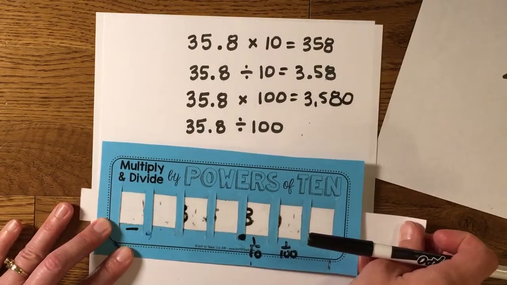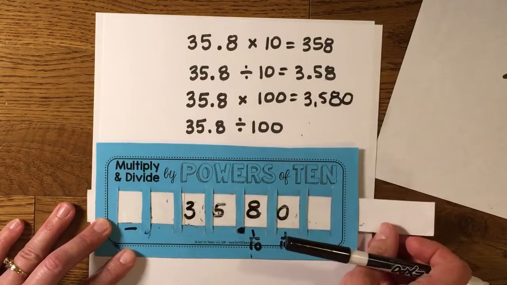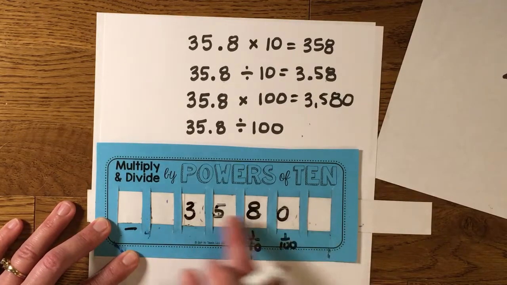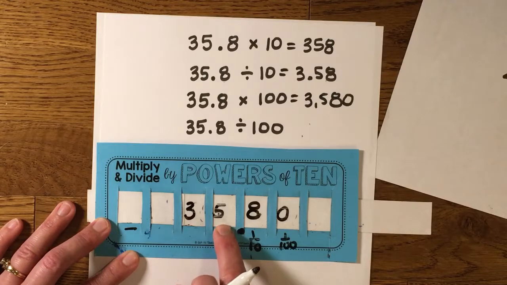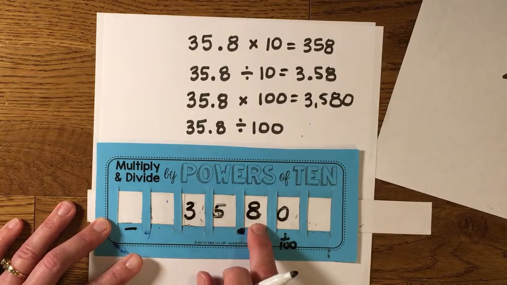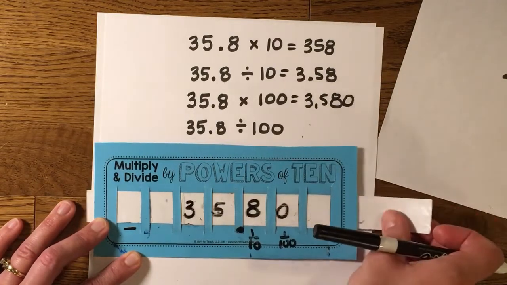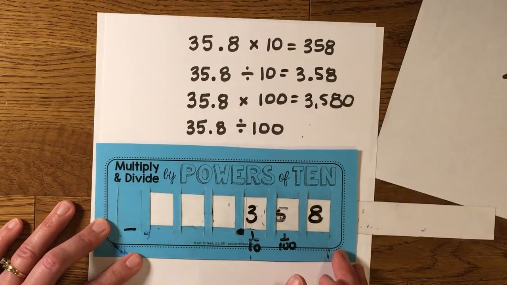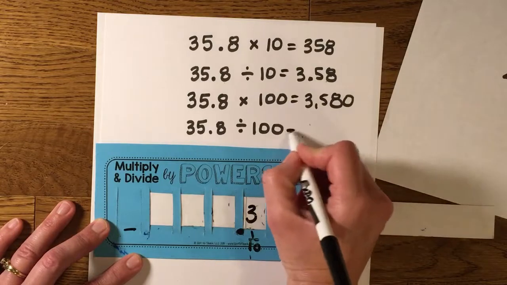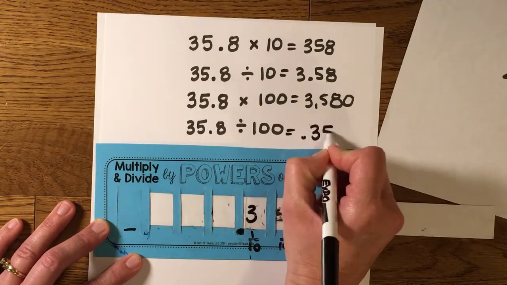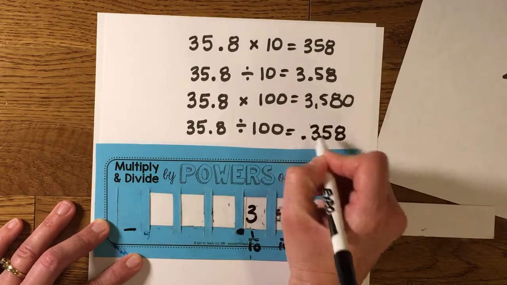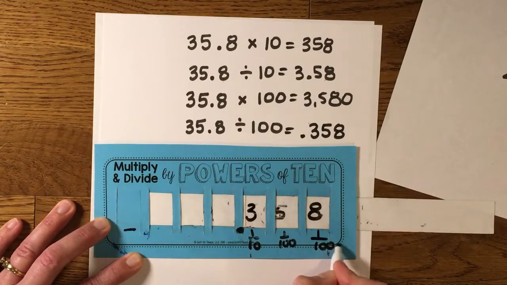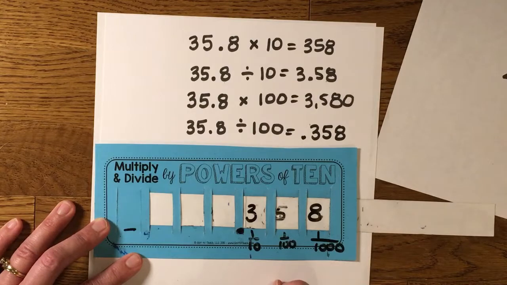Okay, if I reset that, 35 and 8/10 divided by 100, again, is 100 times smaller, so it's going to shrink. That's 1/10. 2 spaces would be 1/100th, so I'm going to shift everything 2 spaces, and now everything's after the decimal, so I have 0.358 or 358 thousandths, because I go all the way to the thousandths spot.